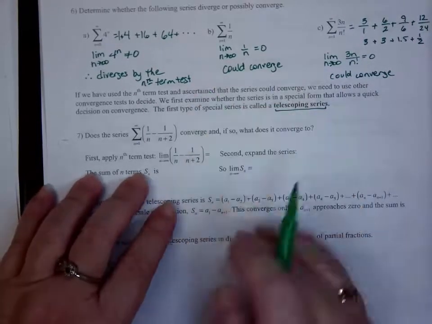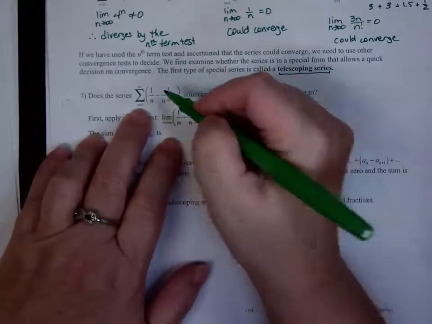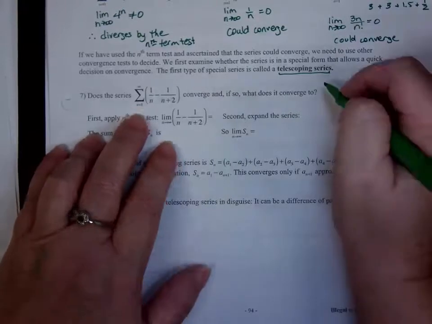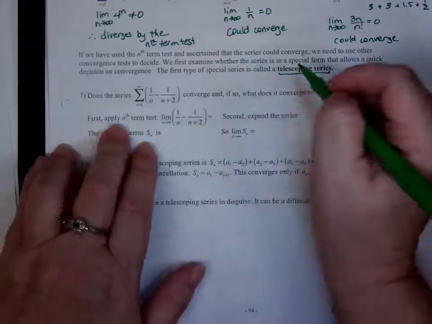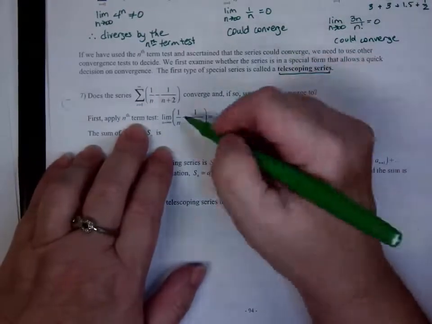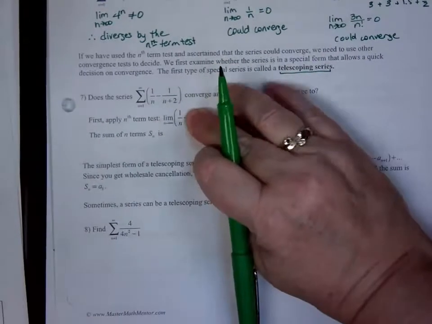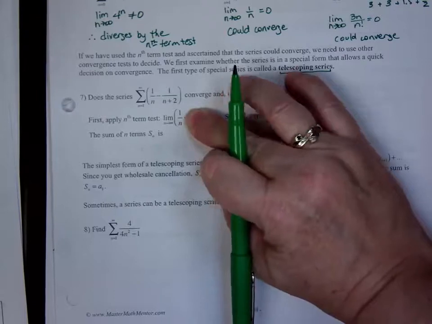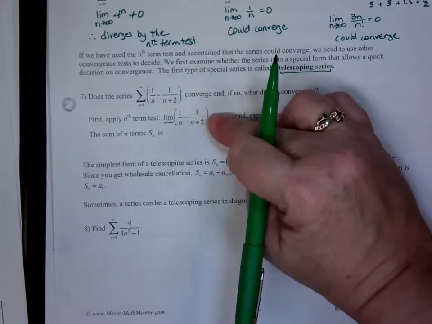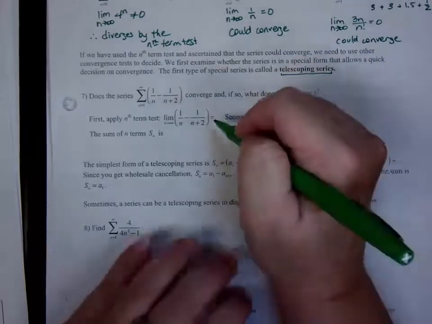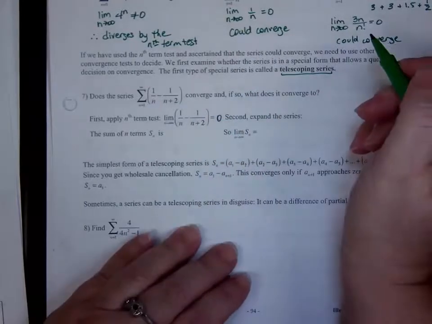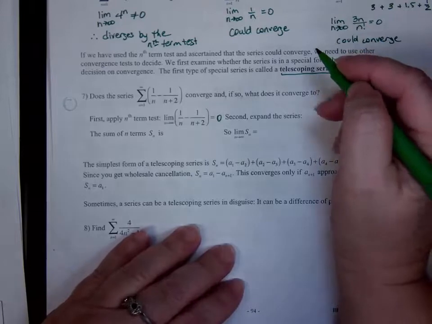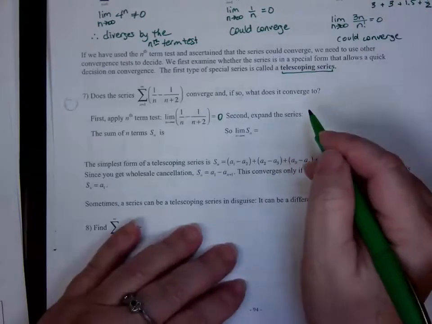So what I'm going to do is look at this series right here. It's 1 over n minus 1 over n plus 2. All right? So what I want to do is, first of all, apply the nth term test that we just did. What is that first fraction going to approach? 1 over infinity. That's 0. What about the second fraction? 0 again. So this one, it does equal 0. So it might converge. So what we're going to do now is write out a few terms.